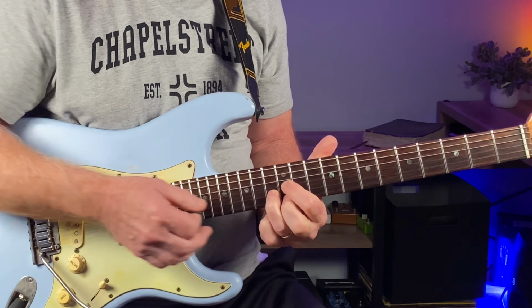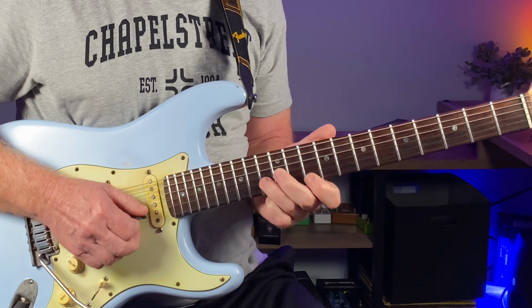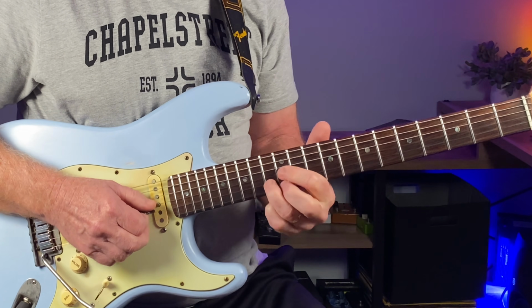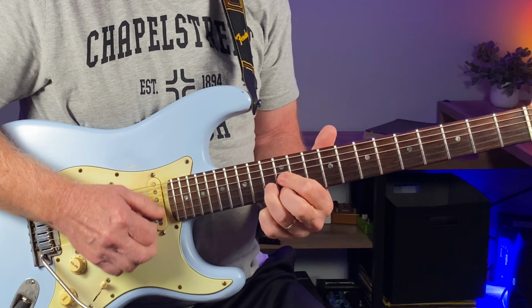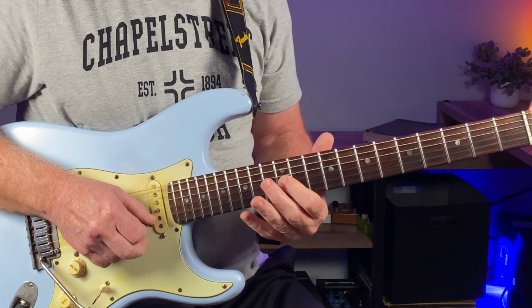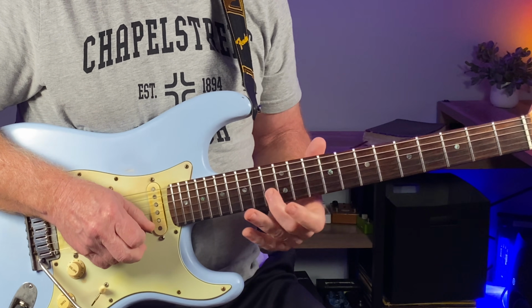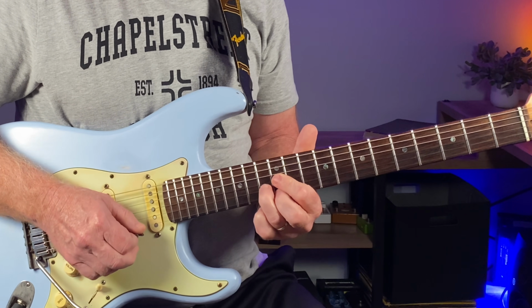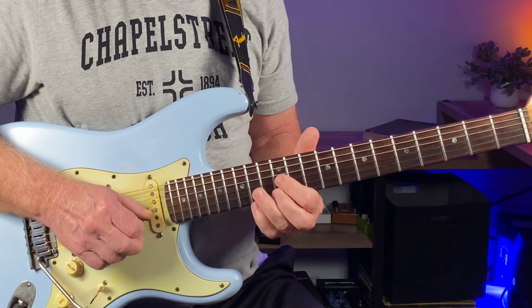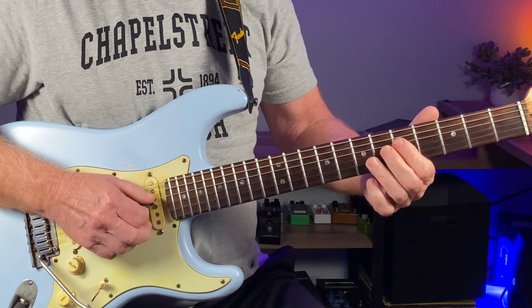Got another C triad right up here. These are common moves for me, but you have the D-shaped chord, but it's a C chord here. 12 on the G, 13 on the B, 12 on the E string. You always have that little move there, just like this.